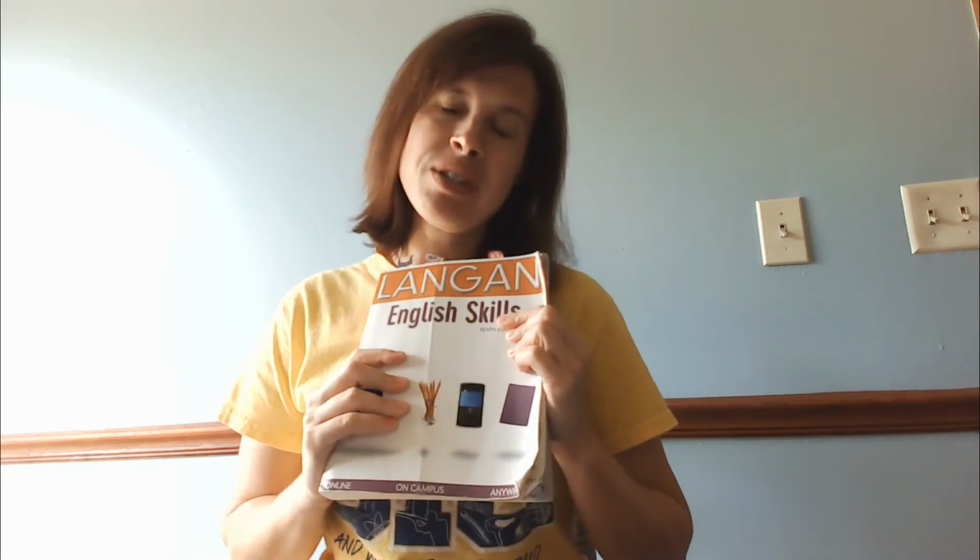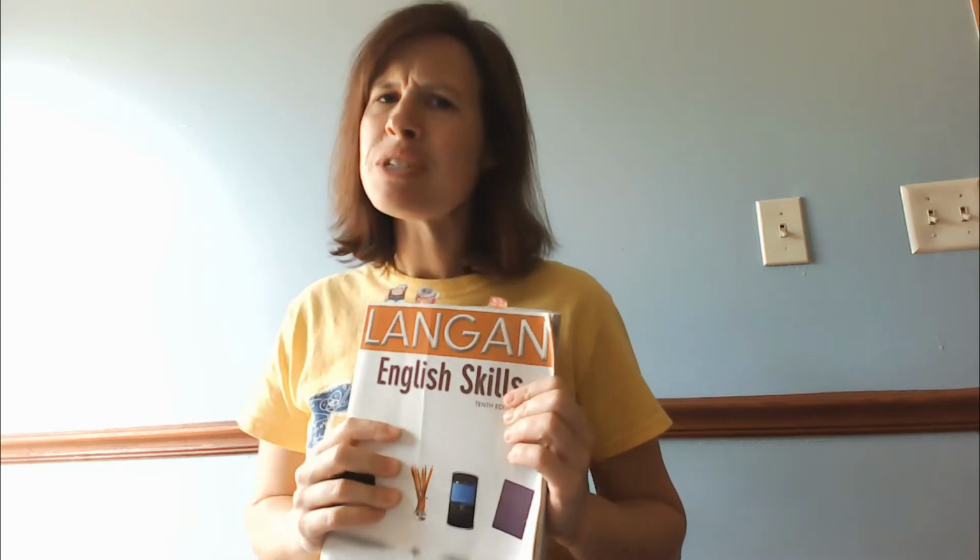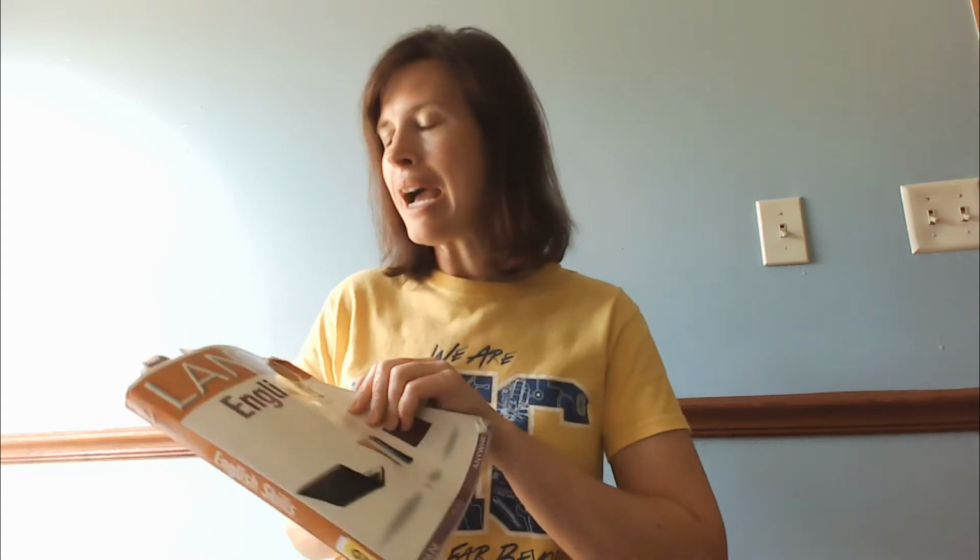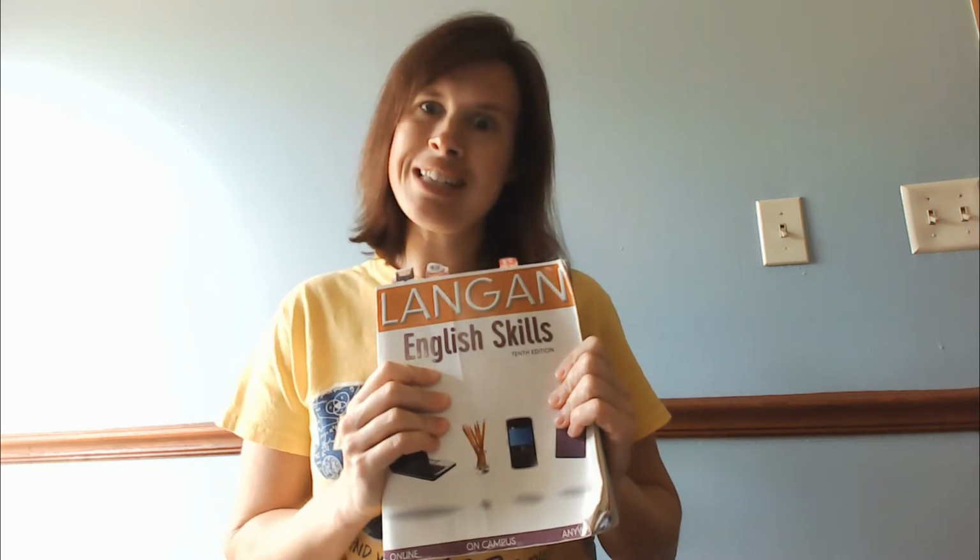The big thing is that you want it to be the 10th edition, and it will say it on the front. I've had some students in the past get the 9th edition, and it works. There's just a little bit of variation. So your bookstore at SIC should have the appropriate edition for sale that you can buy, but if you are buying from a third party or another outlet, make sure you get the 10th edition.